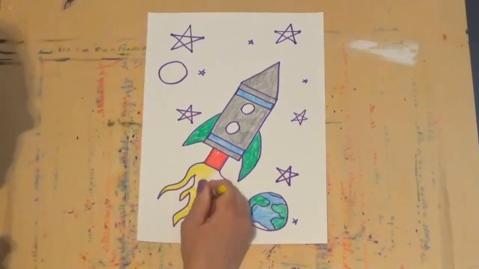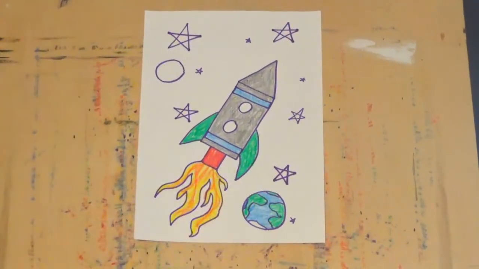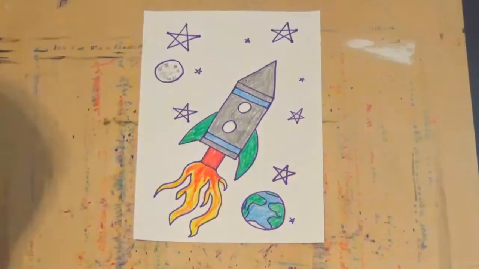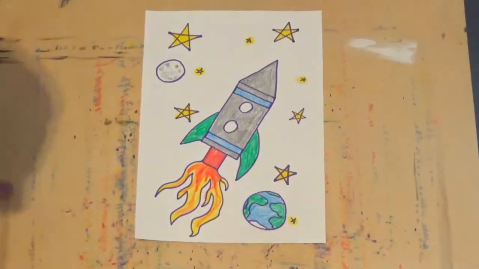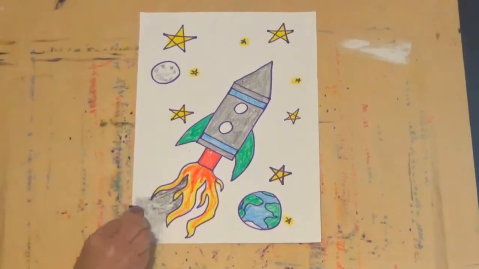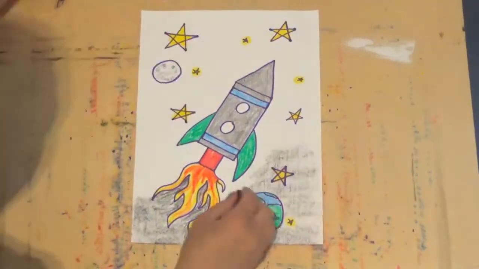I'm going to color my fire yellow, but then I'm going to add a little bit of orange and red over the yellow to make it look really extra fiery. But let some of the yellow shine through. I'm going to color my stars yellow, and then I'm going to color in my nighttime sky black. But again, it could also be dark blue.